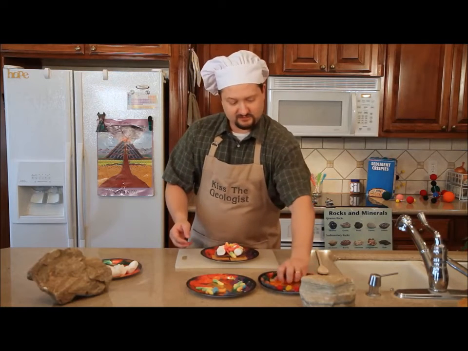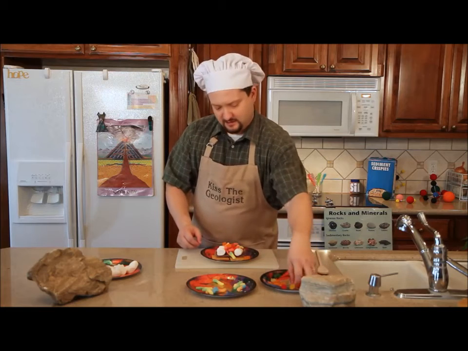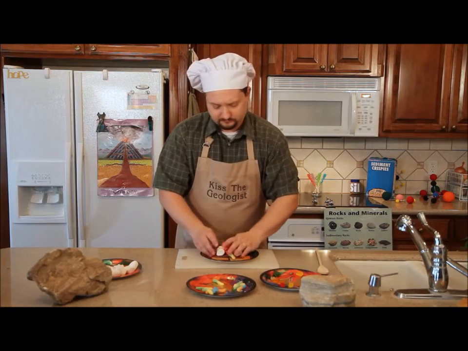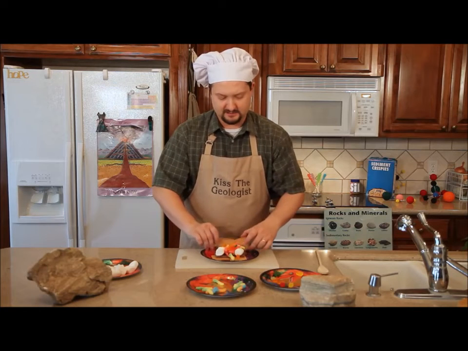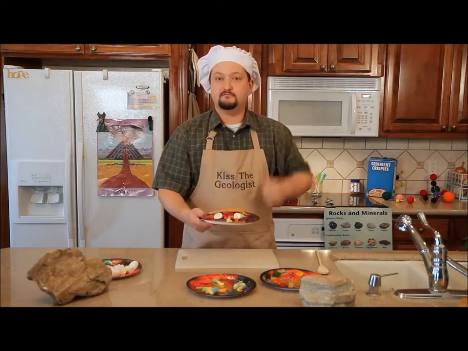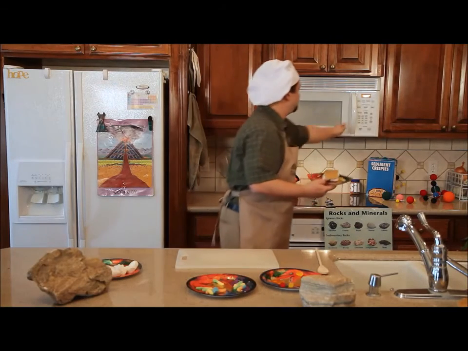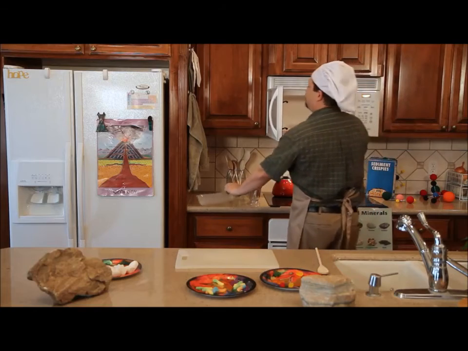And we've layered these rocks like a sedimentary rock, where we have different layers of things on top of each other. And the first thing that we're going to do is we're going to apply some heat. And the way we're going to do that is using the microwave. So let's heat this thing up. See what we're going to get.